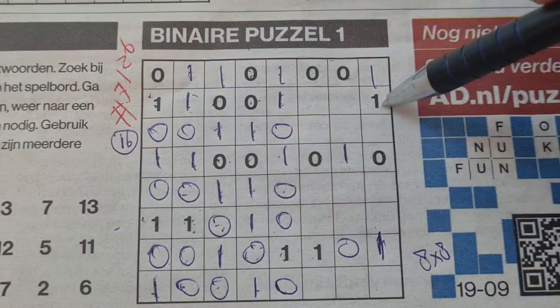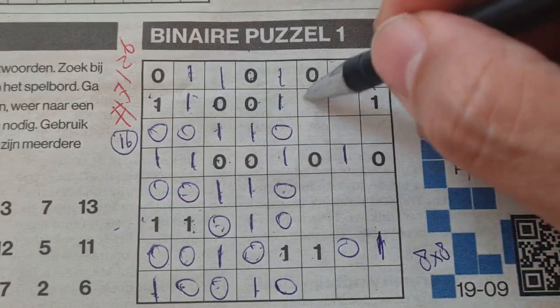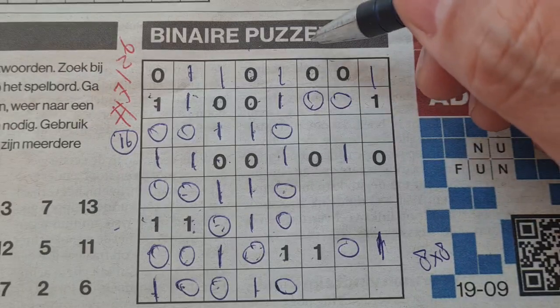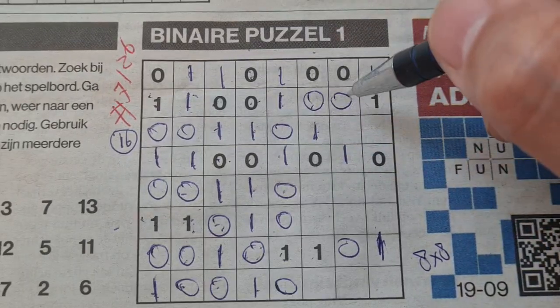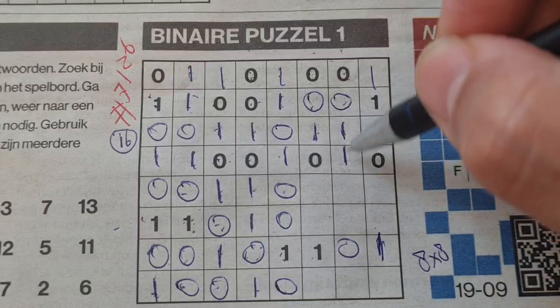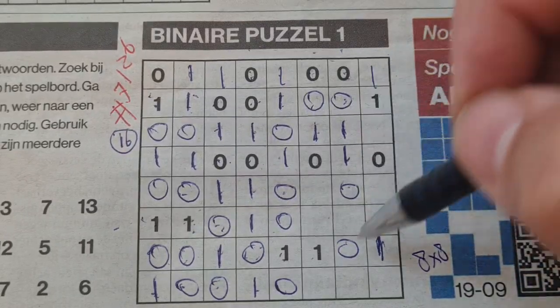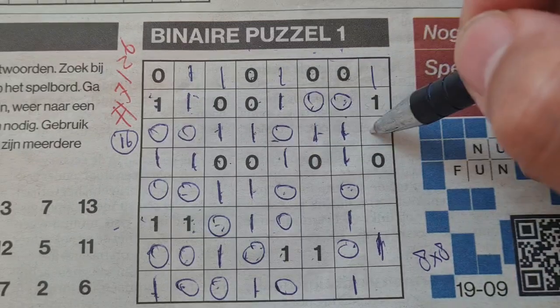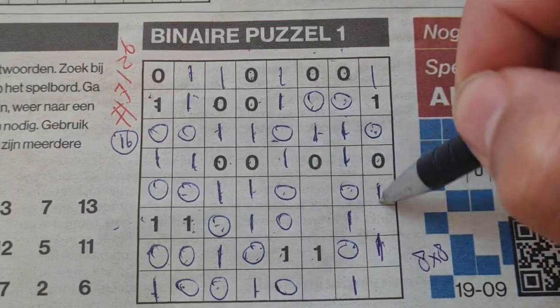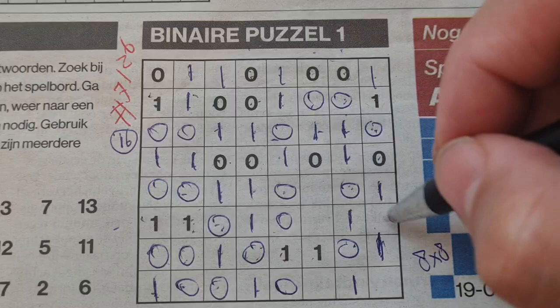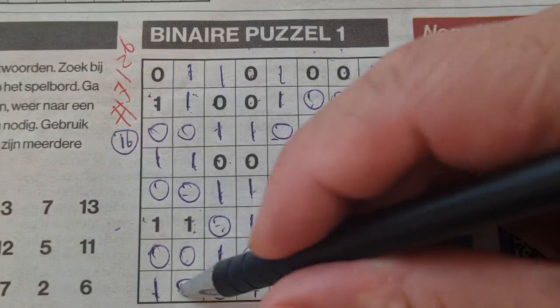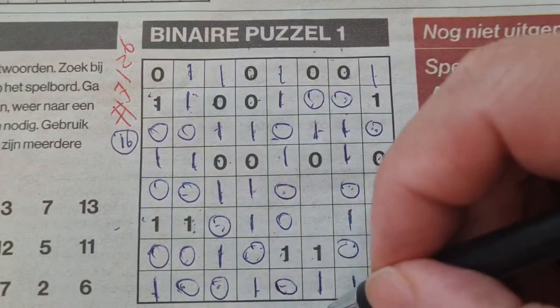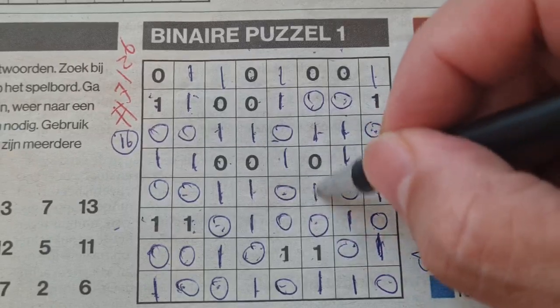4 ones we have here in the second row, so the rest are O's. Double O, here one, there one. Double one, here no, there no. 4 O's we have here, so the rest are ones. Double one, here no, there no. Double O, here one, there one. 4 ones we have here, so the rest are O's. 4 O's we have here, so the rest are ones. Double one, here no, there no. And between two O's comes a 1.